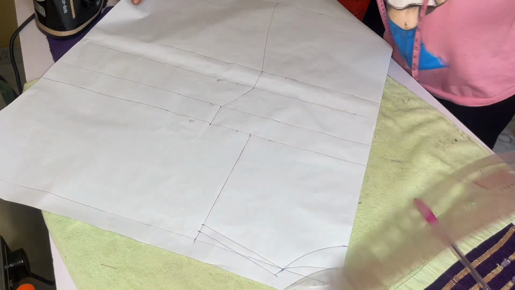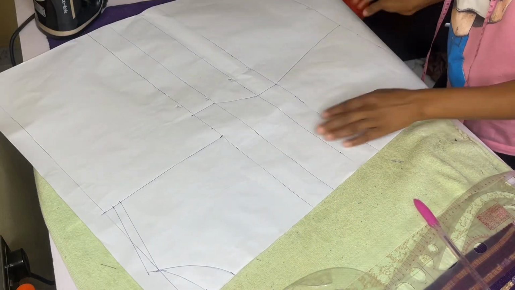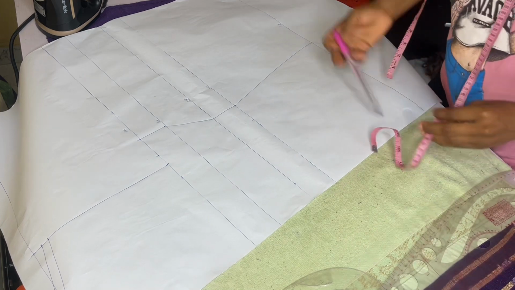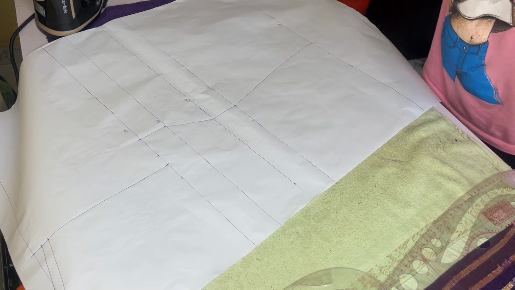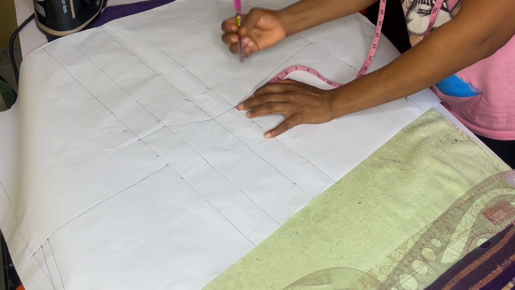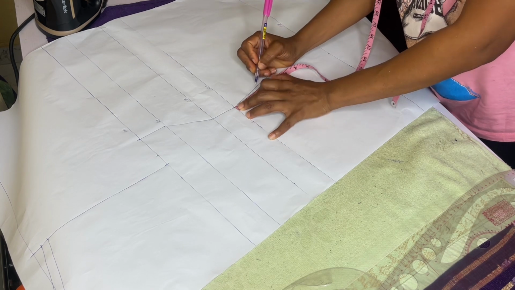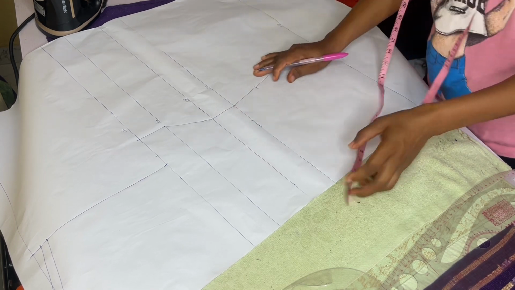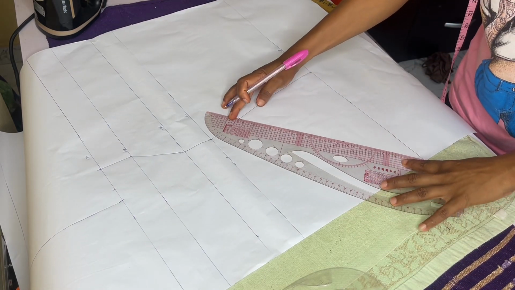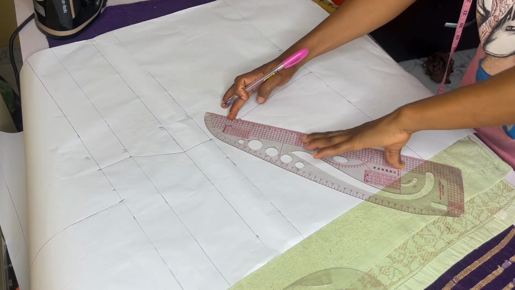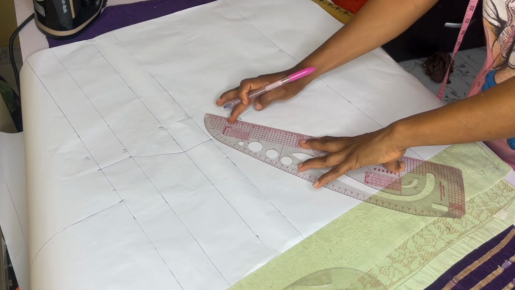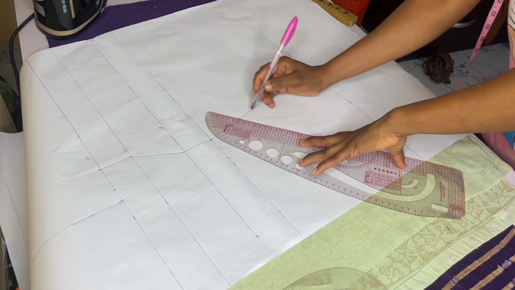Okay, so this is everything I've drafted so far. So on my waistline, I'll come down by 2 inches from the waistline. Oh, okay, let's do 3 inches. I'll come down by 3 inches. Then I'll connect from here with a straight line.